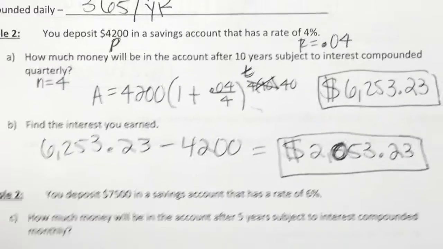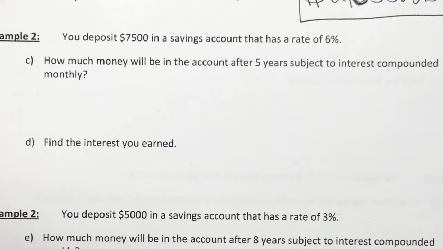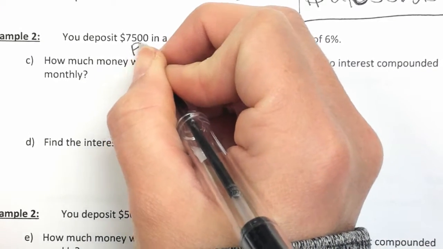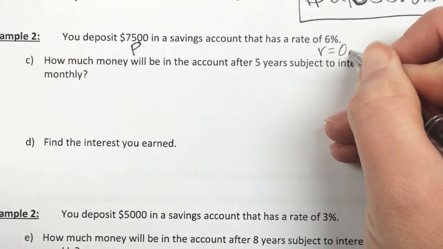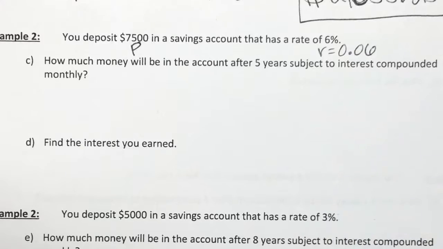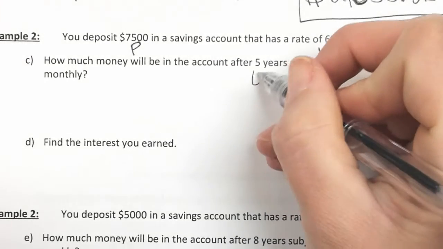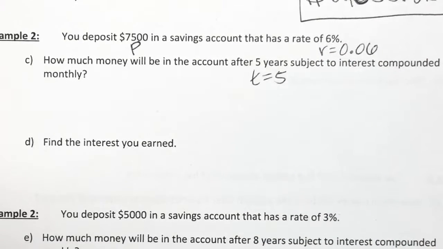Alright, Heidi, in example 2, what is going to be the principal? 7,500. Good. Carson, what's going to be the rate? 0.06. Alright, Alonde, what's going to be T? 5 years. Good job. Wyatt, what's going to be N?